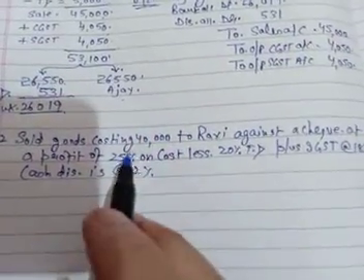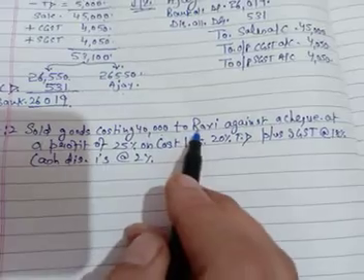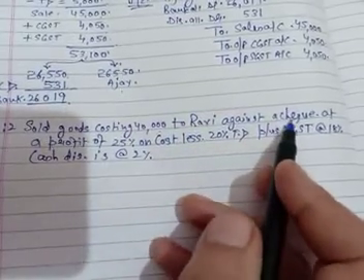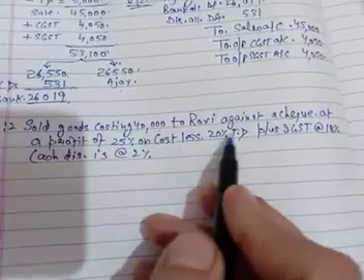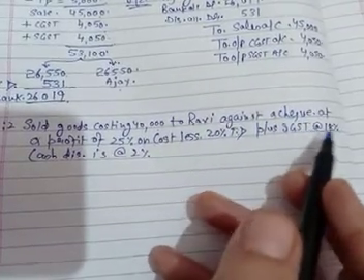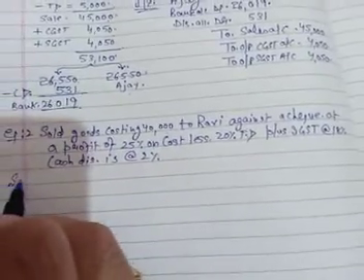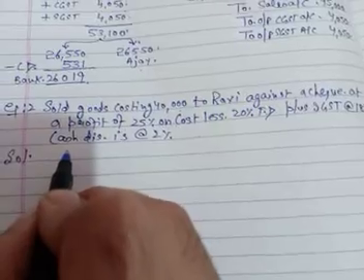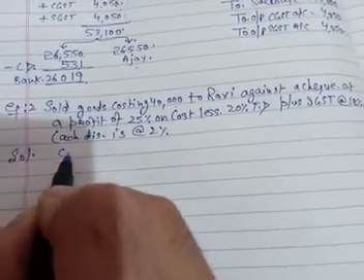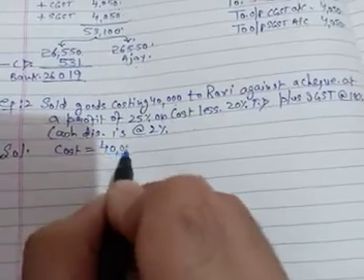Let's see the transaction again. Sold goods costing 40,000 to Ravi against check at a profit of 25% on cost less 20% trade discount plus IGST 18%, cash discount is 2%. Let's see the solution. First of all, our cost is 40,000.